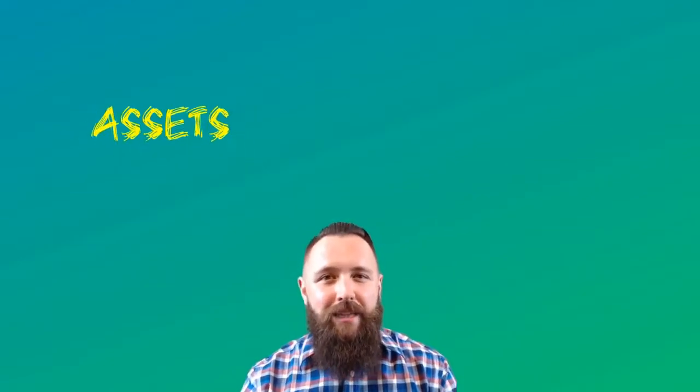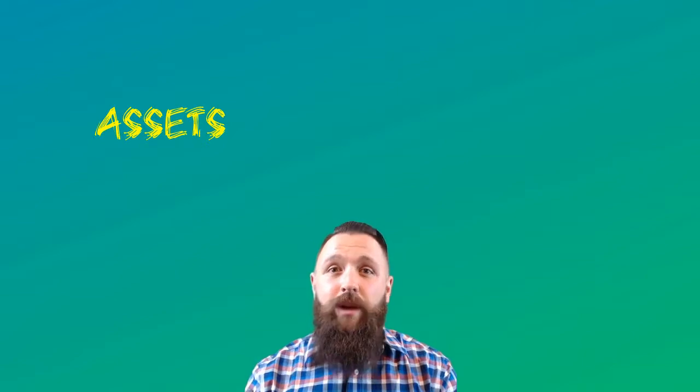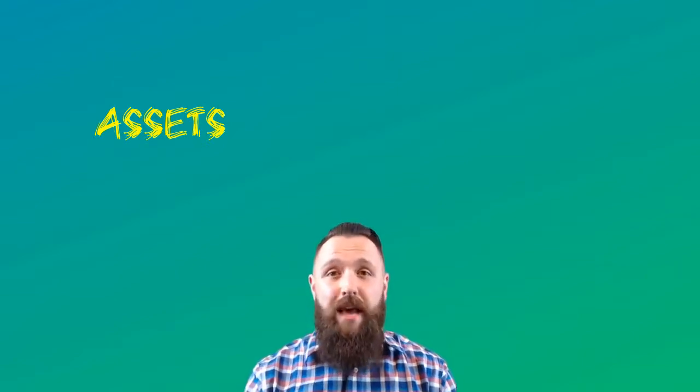Here we go. We're about to dig into the accounting equation. You must remember the accounting equation to succeed in Intro to Accounting. There are two sides to the accounting equation, the left side and the right side. On the left side, we have assets. On the right side, we have liabilities and owner's equity.